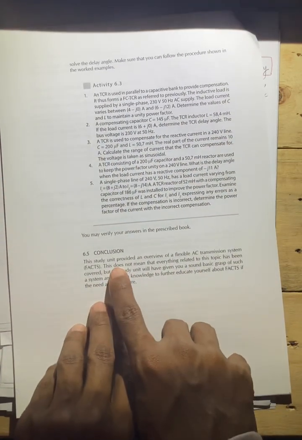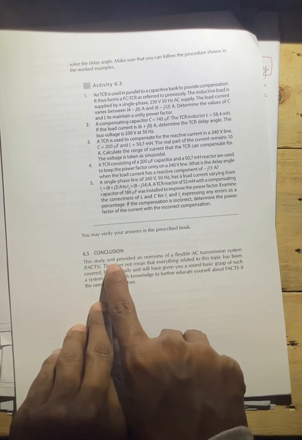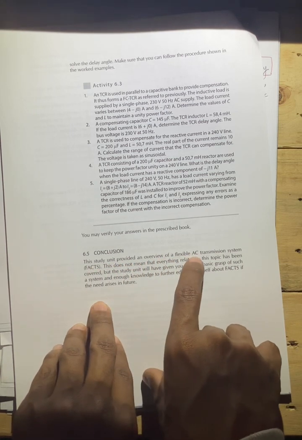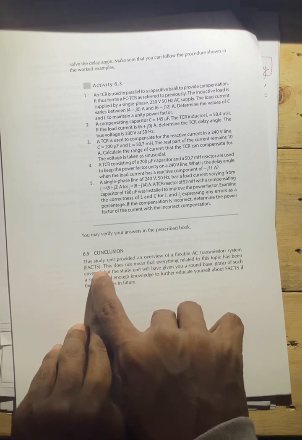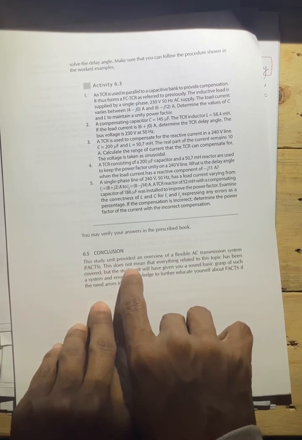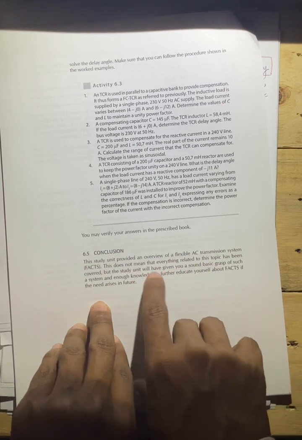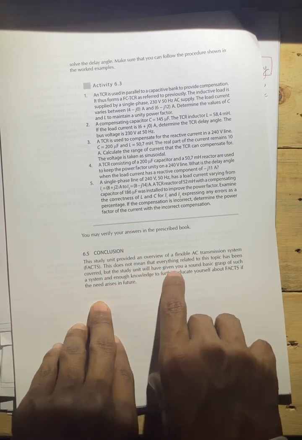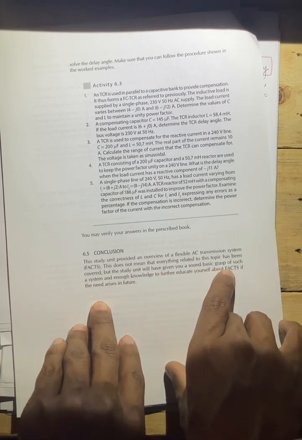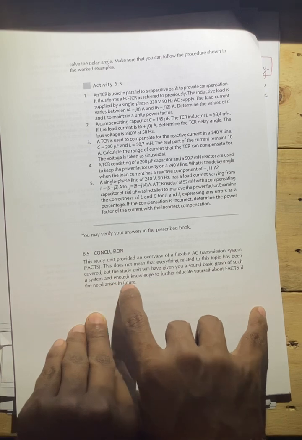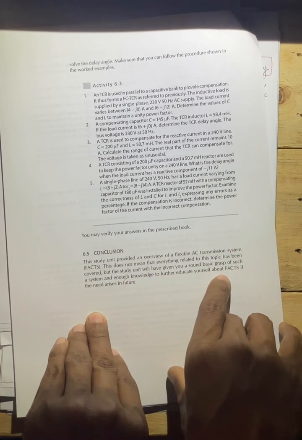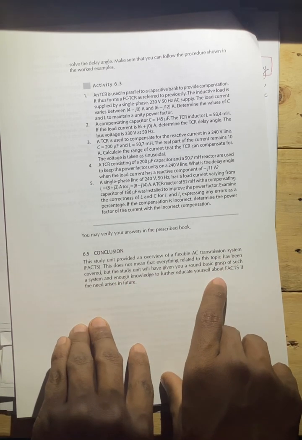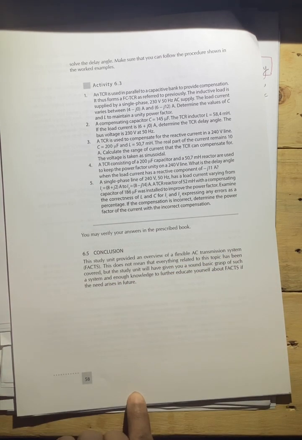Now let's jump to the conclusion. This study unit provided an overview of a flexible AC transmission system, otherwise known as FACTS. This does not mean that everything related to this topic has been covered, but the study unit will have given you a sound basic grasp of such a system and enough knowledge to further educate yourself regarding FACTS if the need arises in the future.